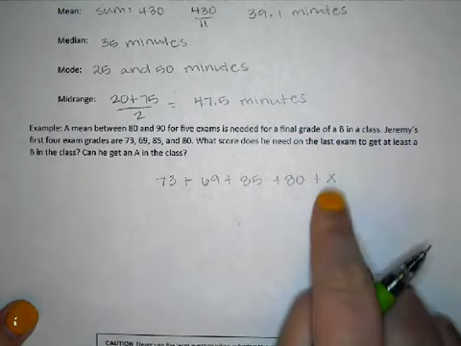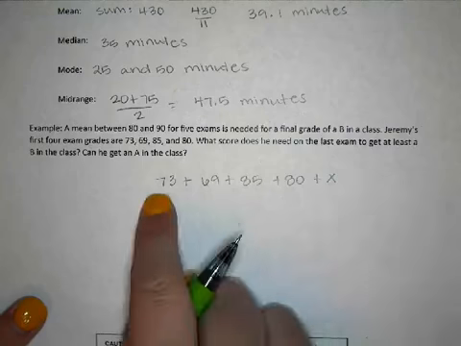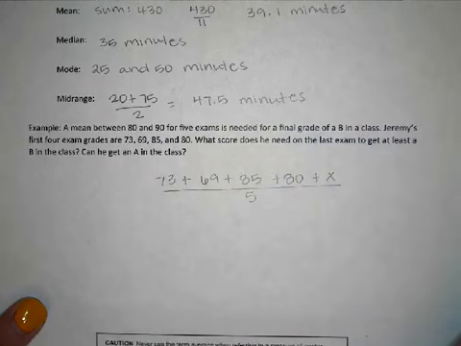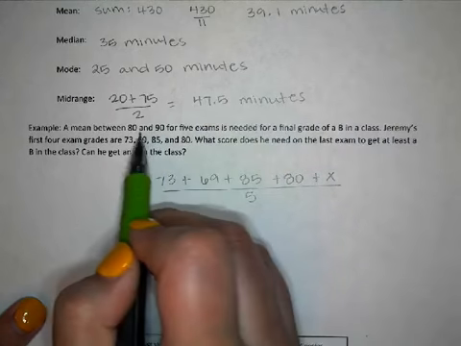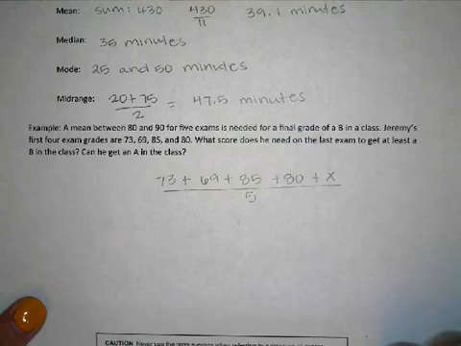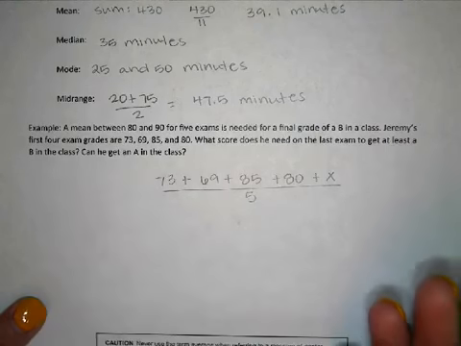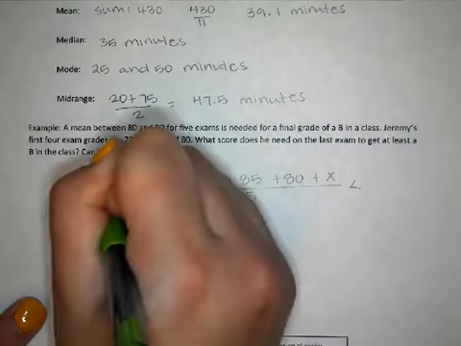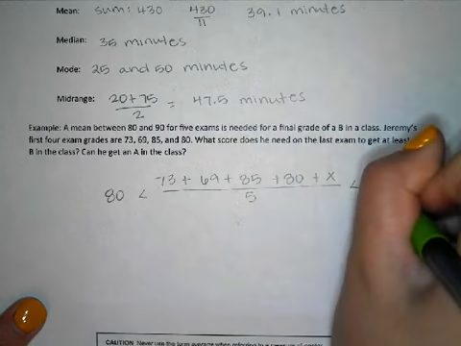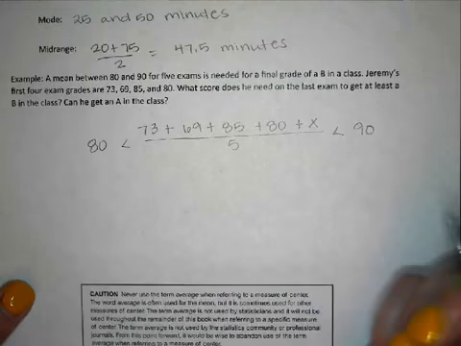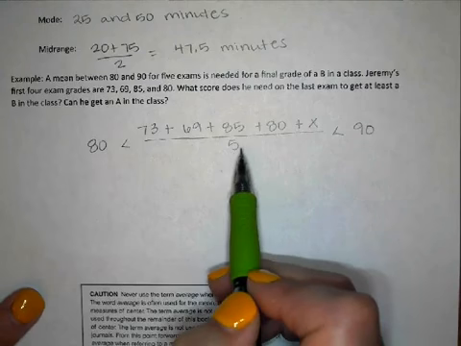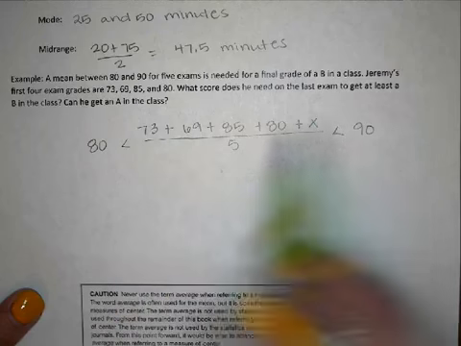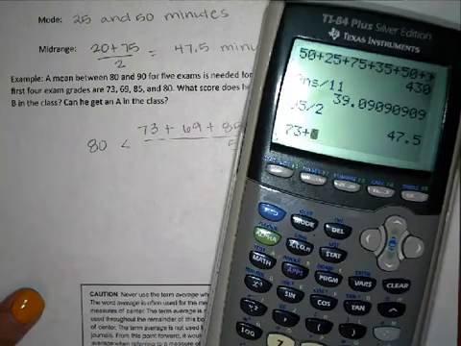When you take all those grades and divide all of them by 5, then his grade needs to be between 80 and 90 for him to get a B in the class, or higher than that if he's going to get an A in the class. So I'm going to set these inequality symbols, and I'm just going to say between 80 and 90. So if I want to solve this, I've got all these numbers divided by 5, and I can go ahead and just add these up right now. 73, 69, 85, 80, 307.